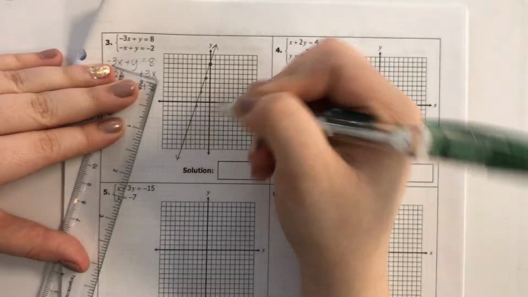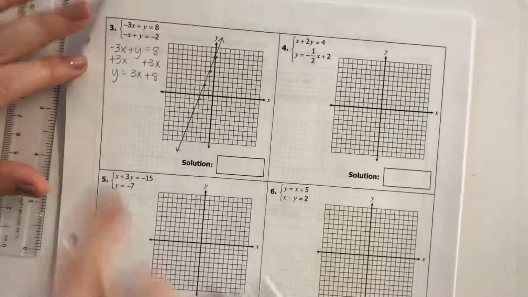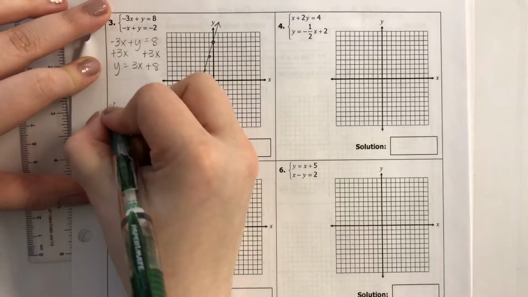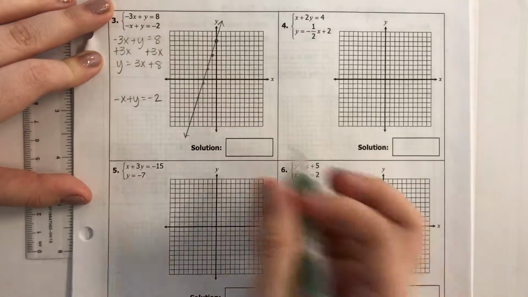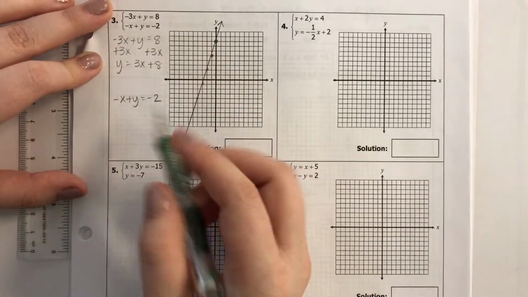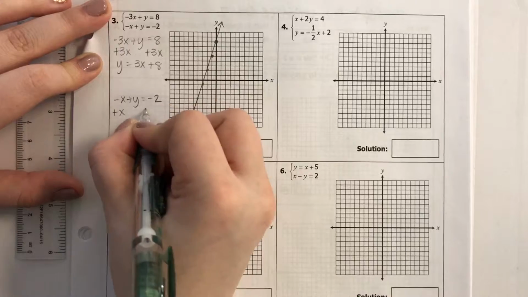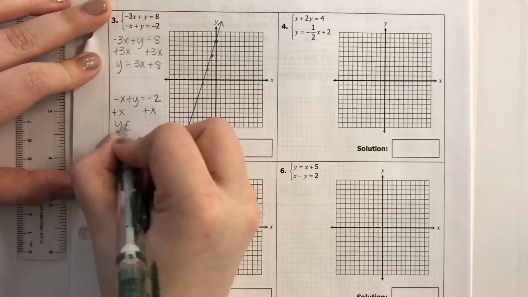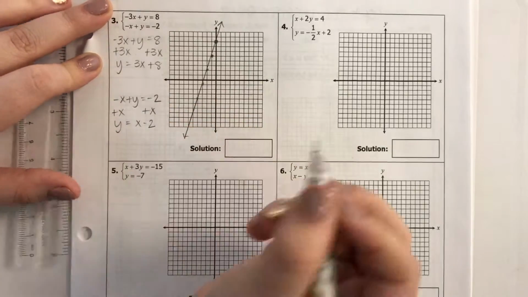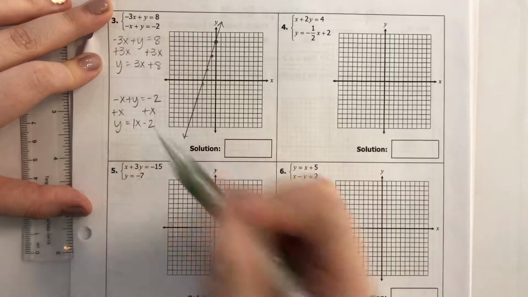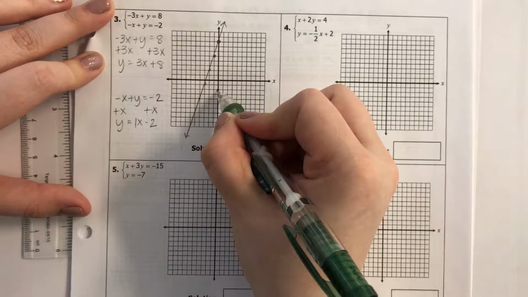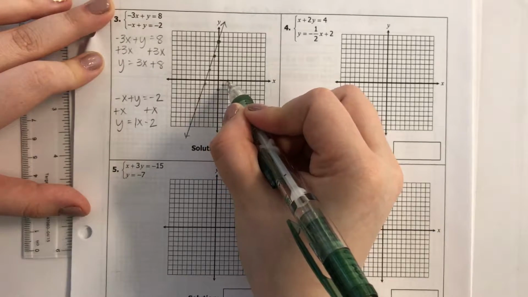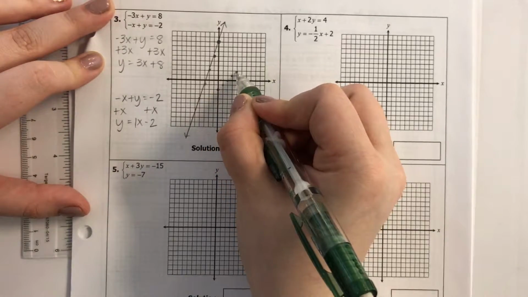There's that one. Then we're going to figure out the other one, so I'm going to rewrite that one, because that's not in slope-intercept form either. To get y by itself, I need to add x. So y equals x minus 2. There's a 1 in front of that x. So I'm going to start at -2, up 1 over 1, up 1 over 1, up 1 over 1.